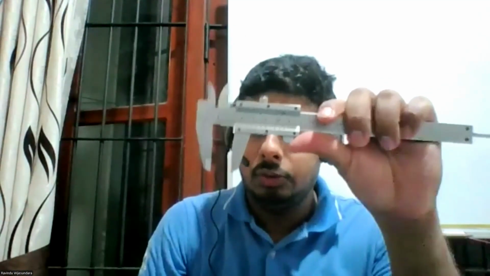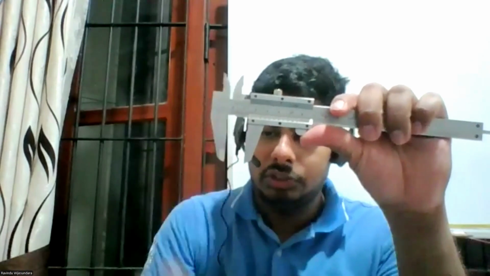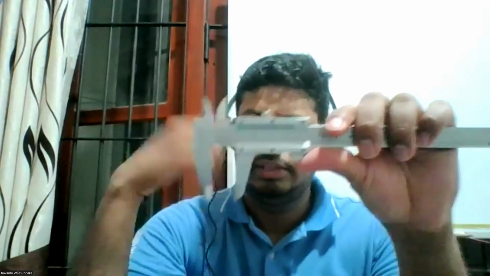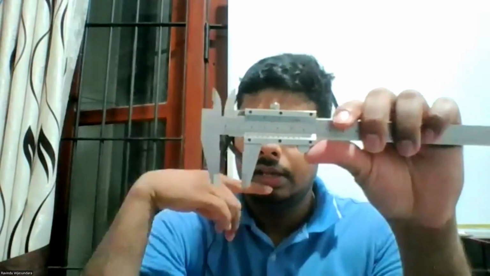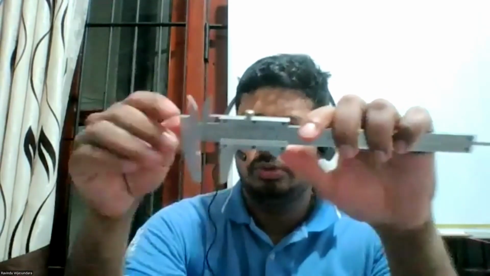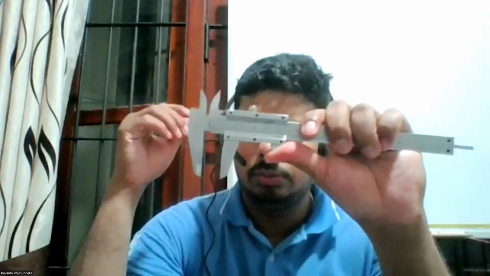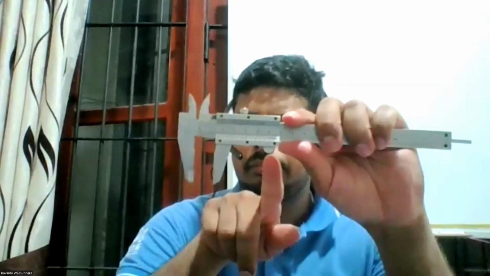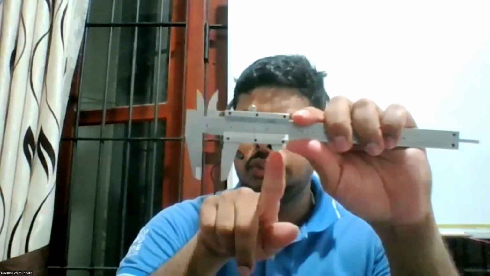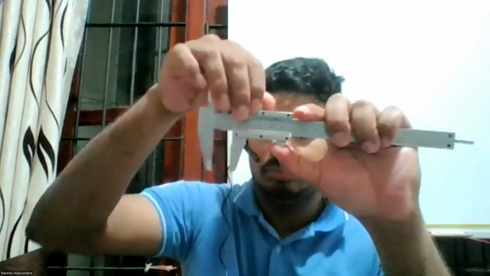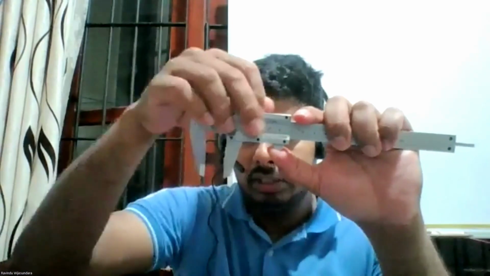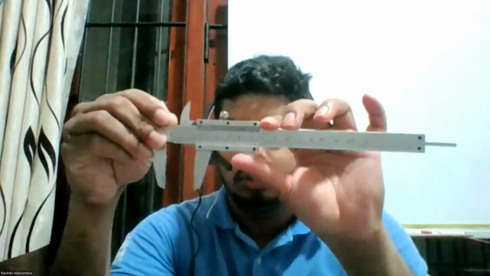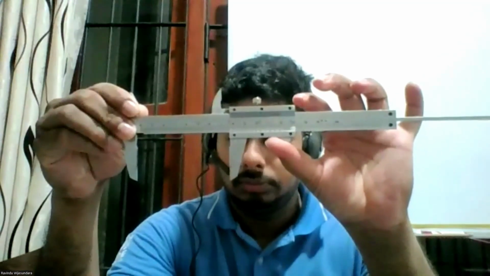Now, if you need, you can remove the object also, then you can read what the value is. That is the purpose of this locking screw. So now it is not moving, though I try to move it. This part is used to move this one. It is like a support to move. Sometimes in some vernier calipers, it is like a roller, so it will roll along this one.